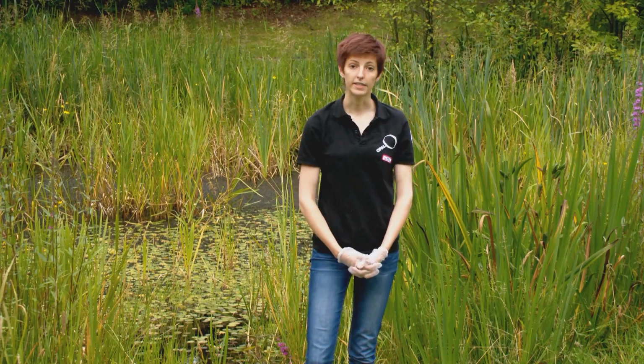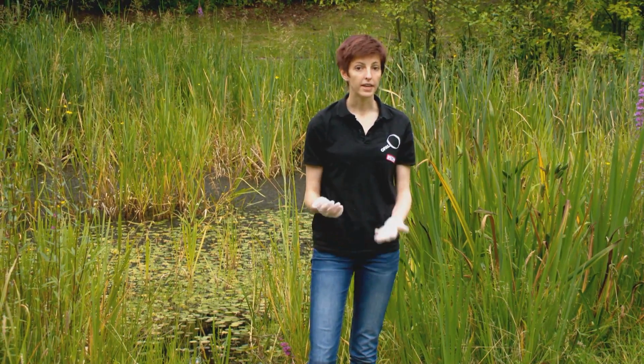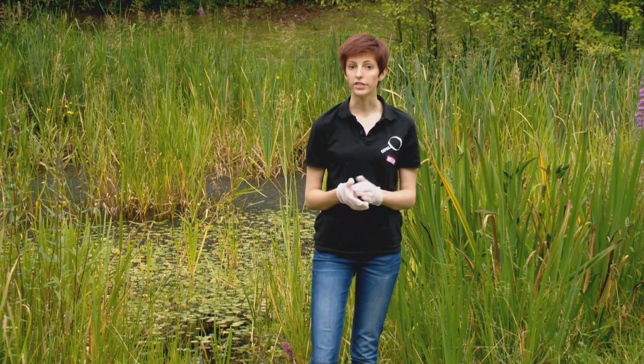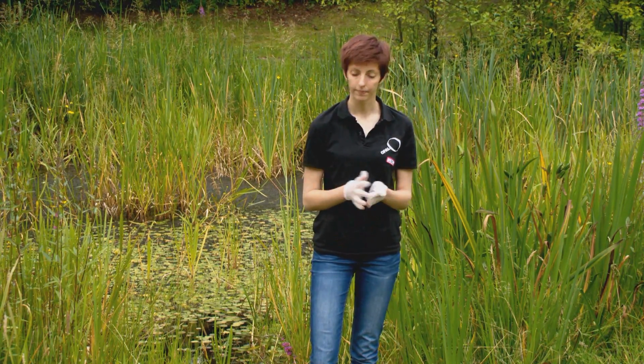Next up, we're going to investigate the pH of the pond. If the pH of the pond is too high or low, the organisms living in it will die. The ideal range is somewhere between 6.5 and 9, with neutral being 7. Rainwater, surrounding rocks and pollution can affect the pH of the water. Rainwater is slightly acidic, however this will change as it drains through the ground into the pond.